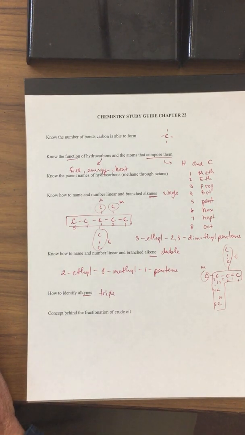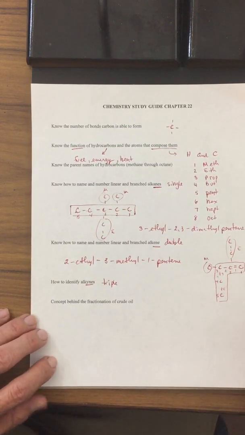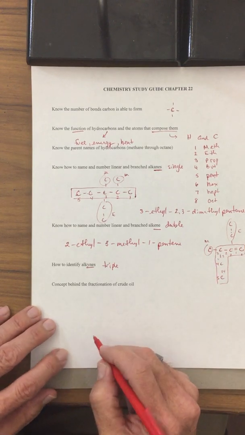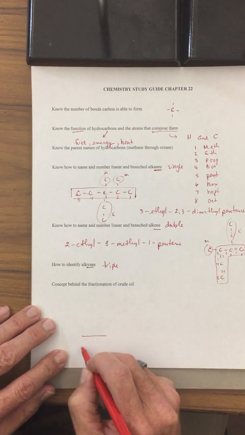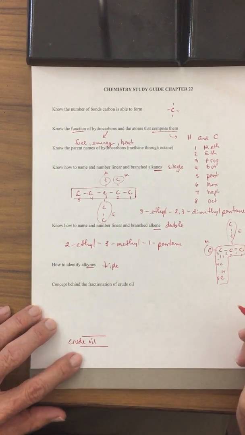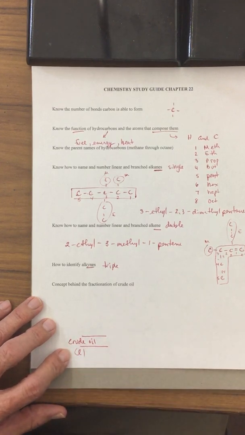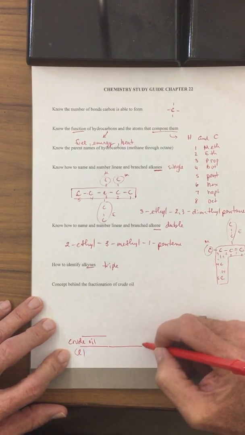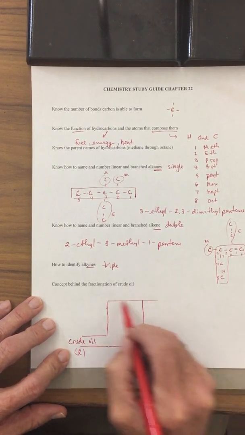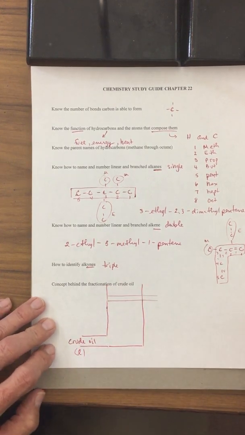Last concept is how to fractionate something. We're fractionating crude oil. And if you remember, this happens in the fractionation tower. Your crude oil comes in as this black, tarry liquid. And it's now in the liquid phase. And it goes up the tower. And then there are going to be areas where it's going to cool and condense.